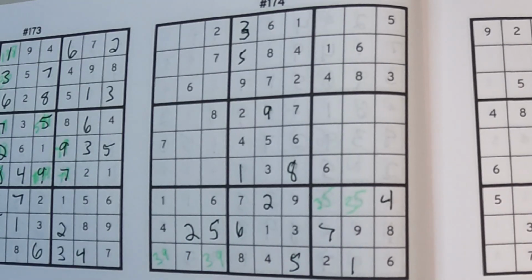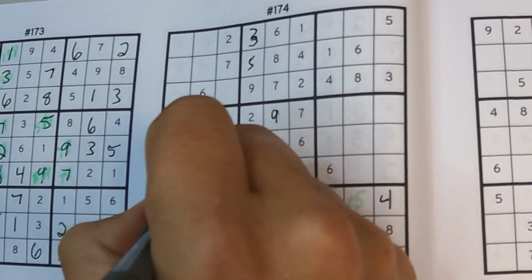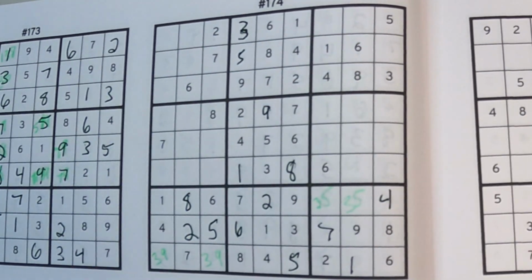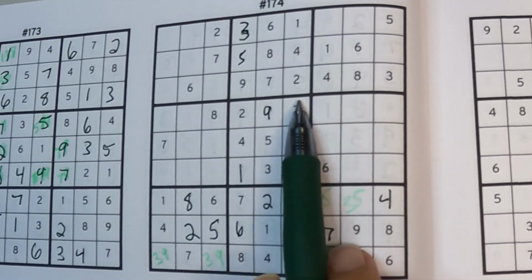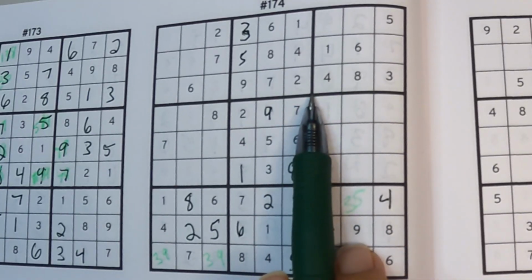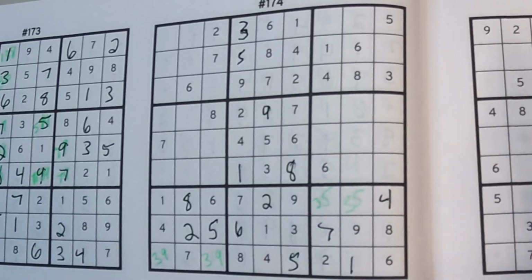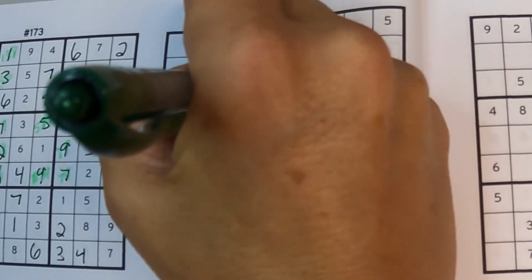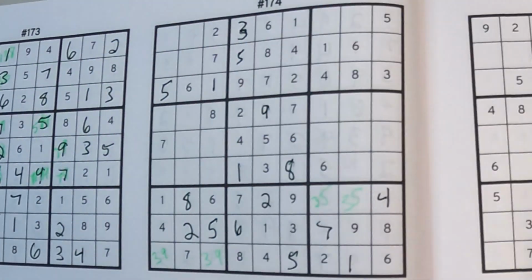And for this box, we're missing 3, 8, and 9, and the 8 can't be here or here, so it must be here. For this row, we're missing 1 and 5. We've got a 5 here, so 1, 5.